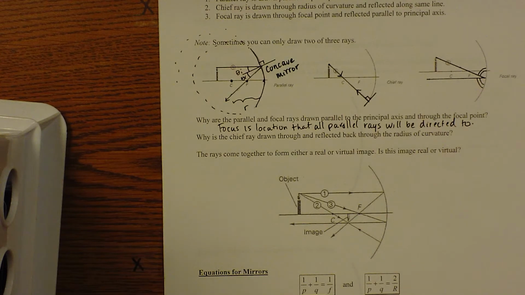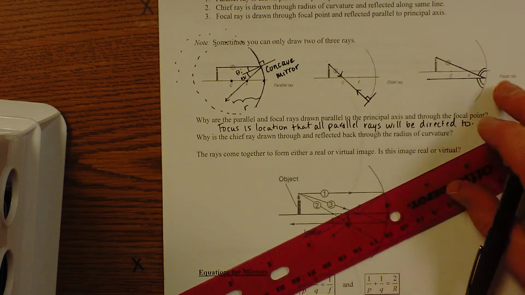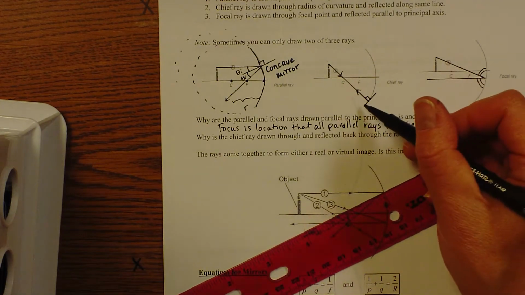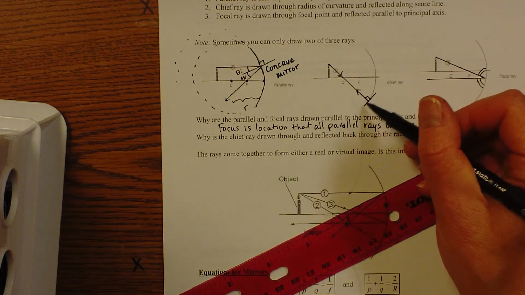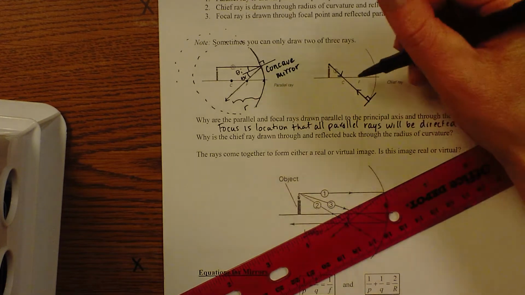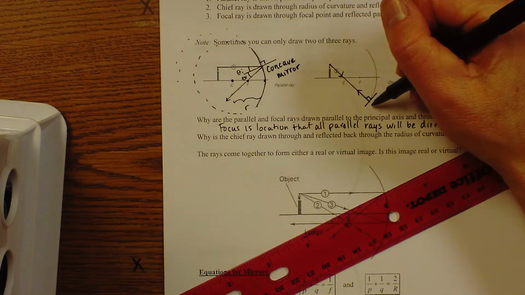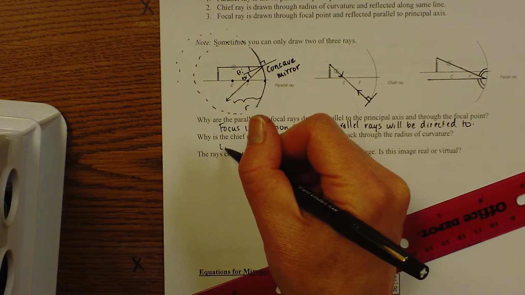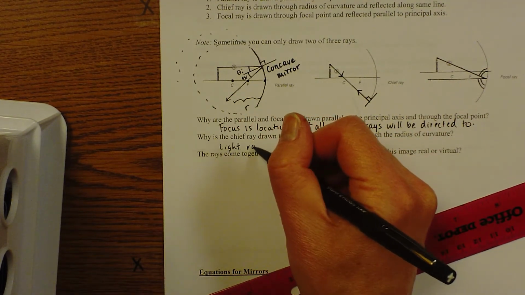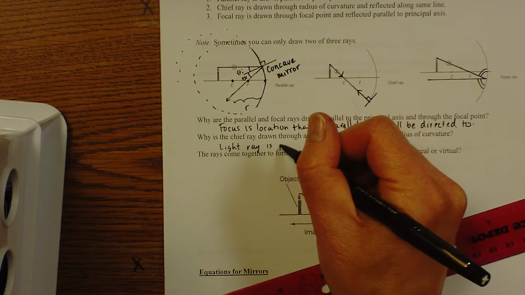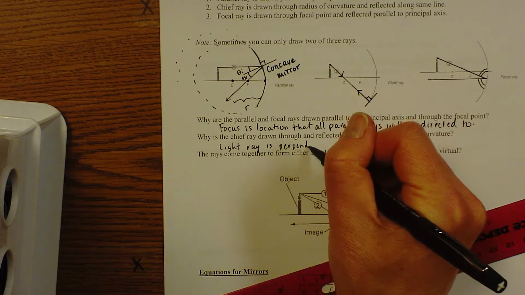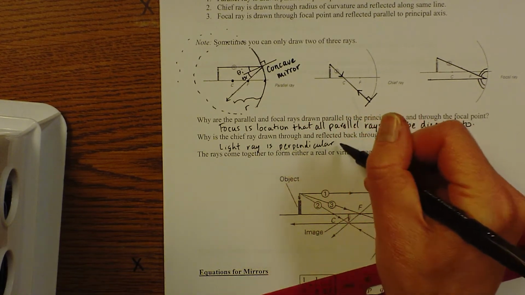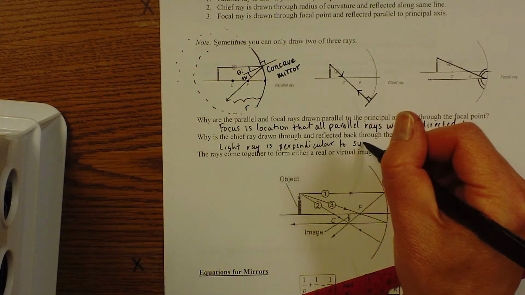Why is the chief ray drawn through and reflected back through the radius of curvature? Again, the reason for this is if we draw a line tangent to the spherical mirror, we see that the light ray would bounce straight back. So the light ray is perpendicular to the surface of the mirror at that point.